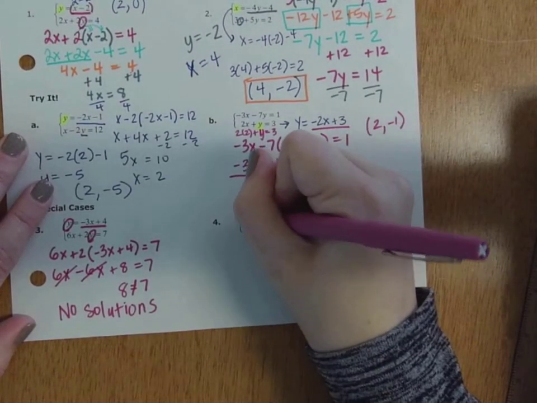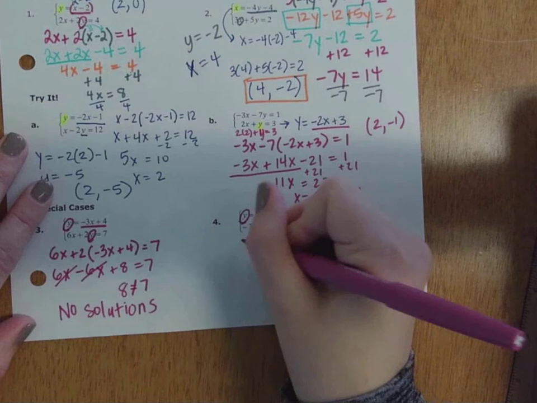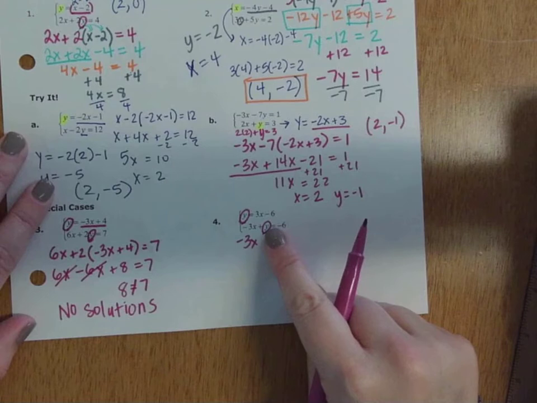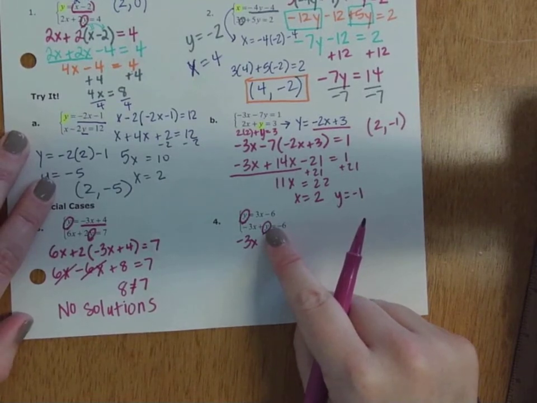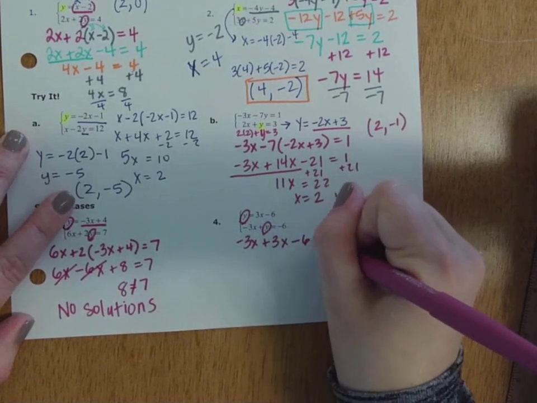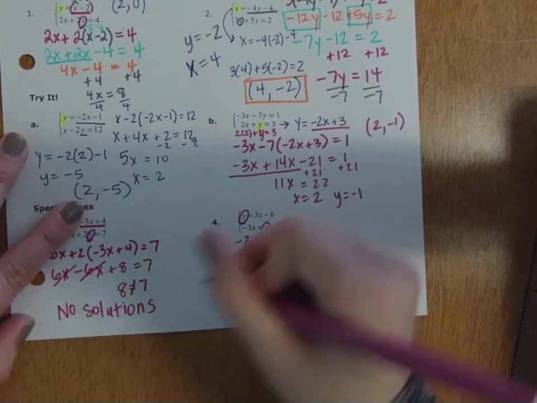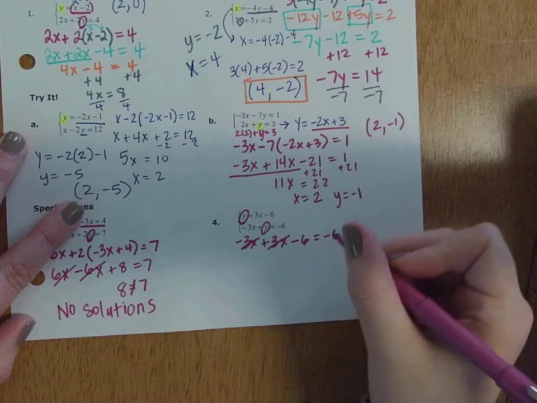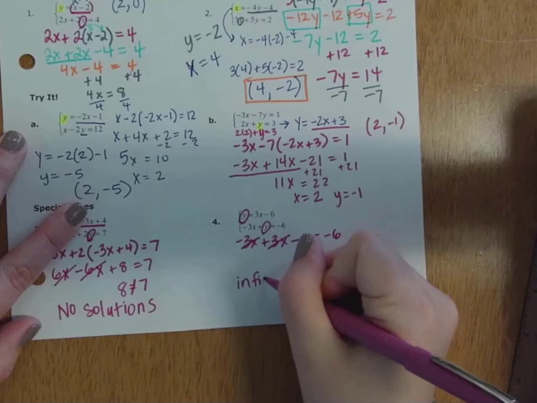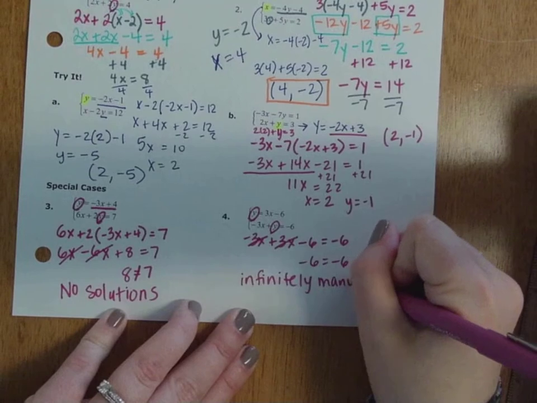All right, in this case, y equals 3x minus 6. So we're going to substitute in for y. This is the only time you don't have to distribute, when you're substituting into a value where the coefficient is a positive 1. Because this is a special case, what do we see? The variables cancel out. Is that true? So what is my answer? Infinitely many solutions for this system of equations.